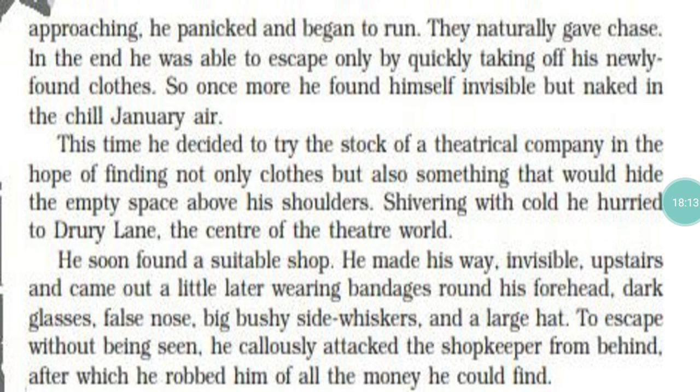Shivering with the cold, he hurried to Drury Lane, the center of the theatre world. He soon found a suitable shop. He made his way, invisible, upstairs and came out a little later wearing bandages around his forehead, dark glasses, false nose, big bushy side whiskers and a large hat. To escape without being seen, he carelessly attacked the shopkeeper from behind, after which he robbed him of all the money he could find.